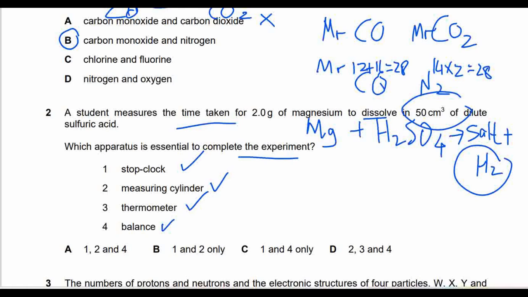We need the balance to measure the mass of magnesium, and we need a stop clock. But we do not need a thermometer, since we are not measuring the increase in temperature, but only the time taken for the magnesium metal to dissolve. So we need a stop clock, a balance to measure the 2 grams of magnesium, and a measuring cylinder to measure 50 milliliters of dilute sulfuric acid. So 1, 2, and 4 will be our answer. Question number 3.